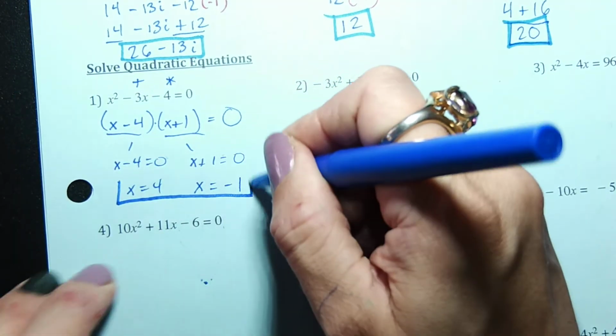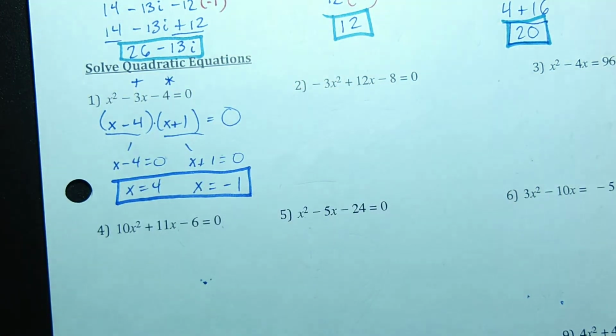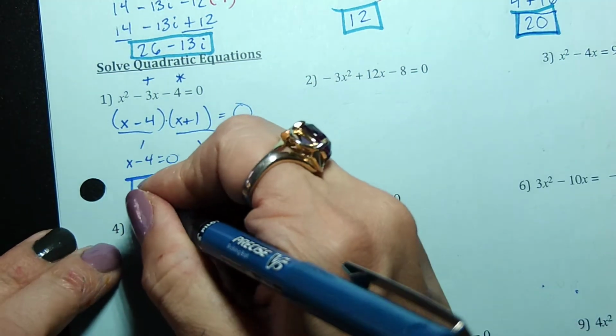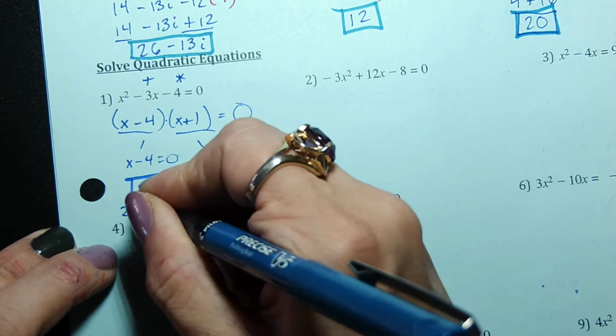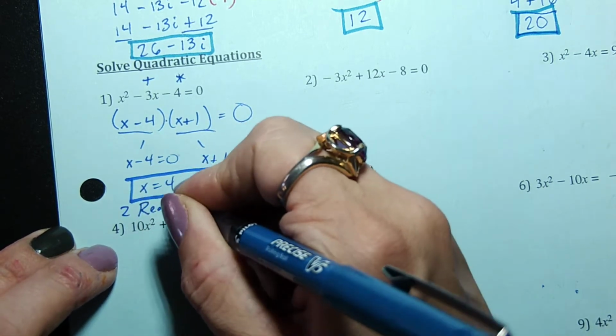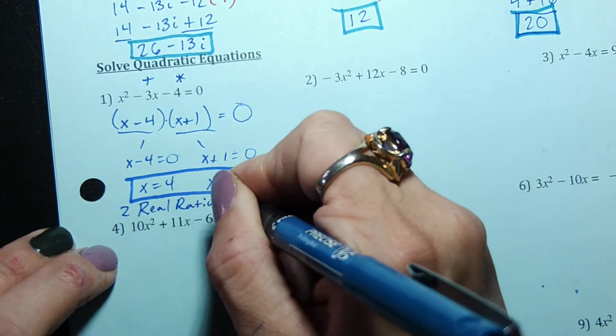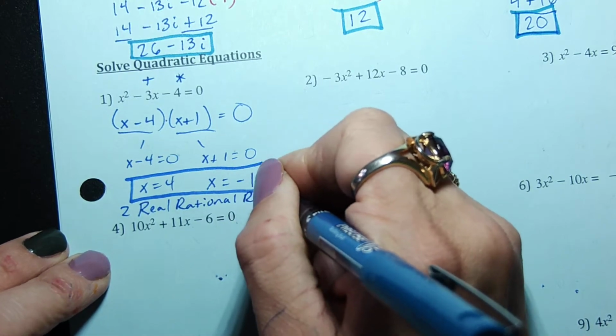How would we describe these solutions? Two real rational roots.